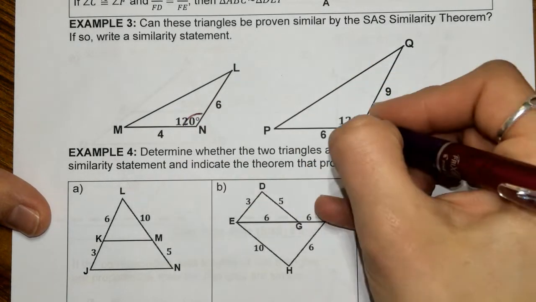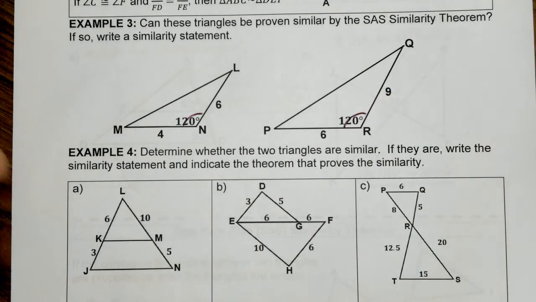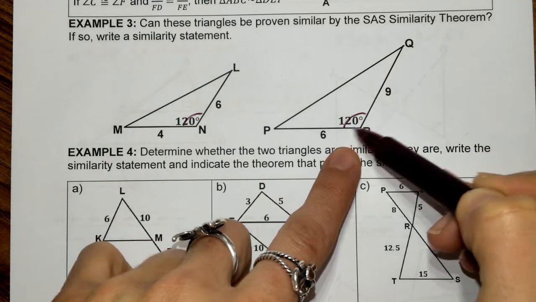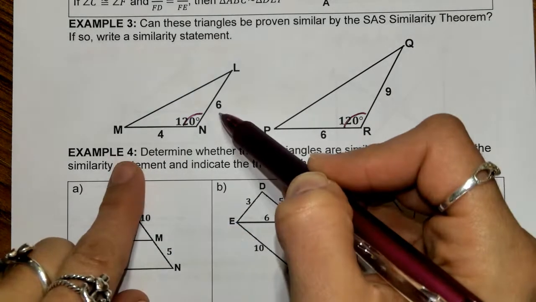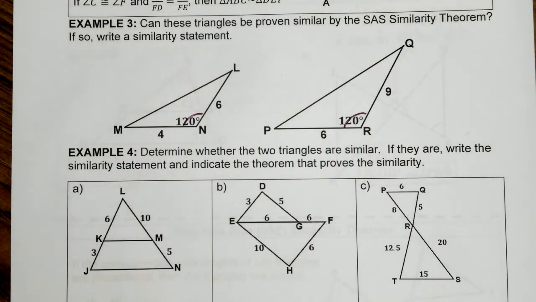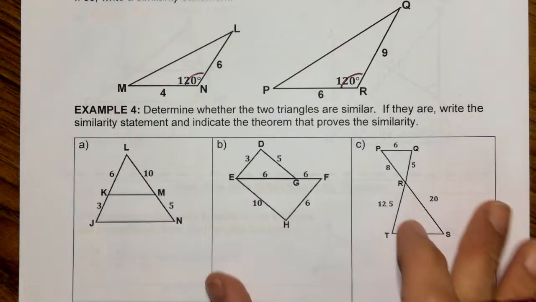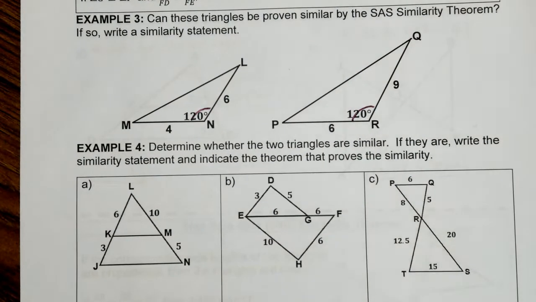Okay, so I have my A. And I also notice that the two sides create that angle. So that angle is included between these two sides. But we have to figure out if those two sides are proportional, just like we did up here, but now we only have to do two of them. We don't have to do the small, medium, and large.